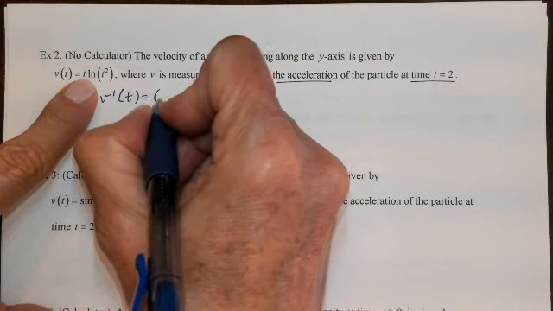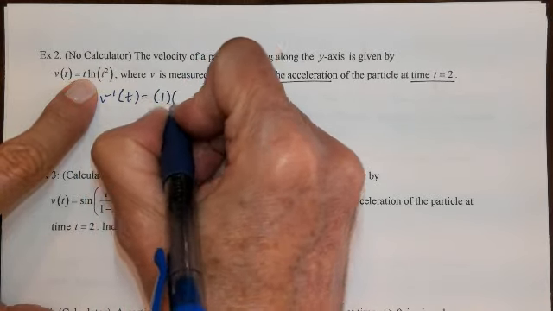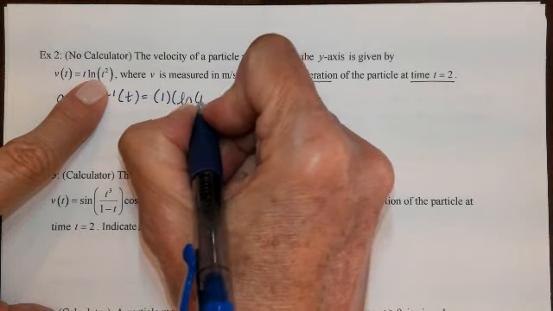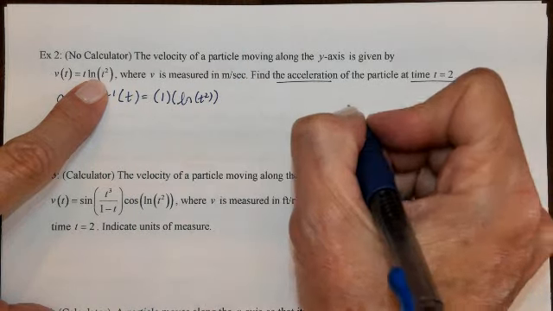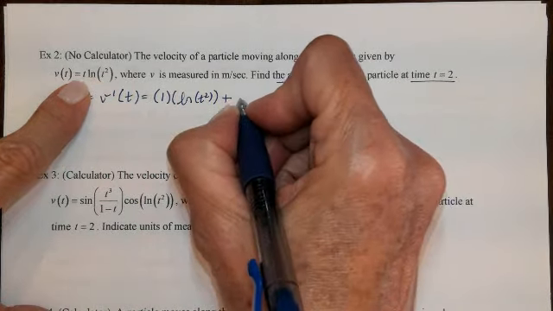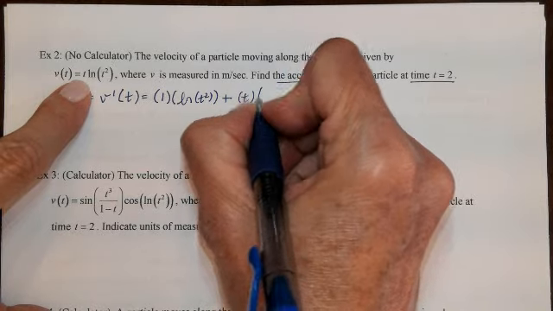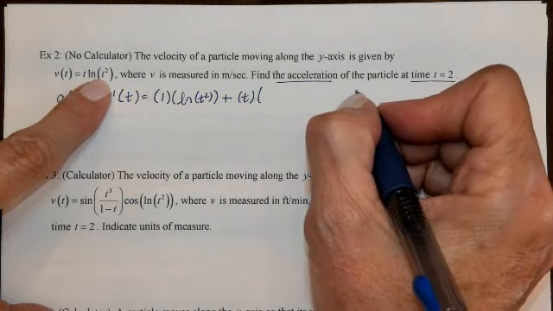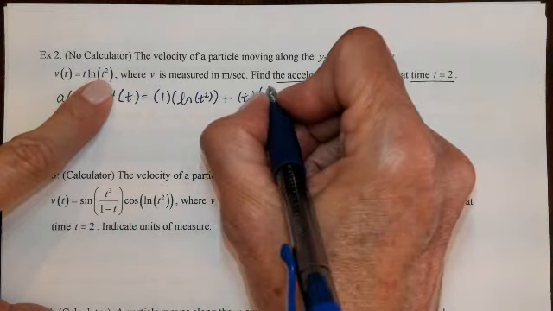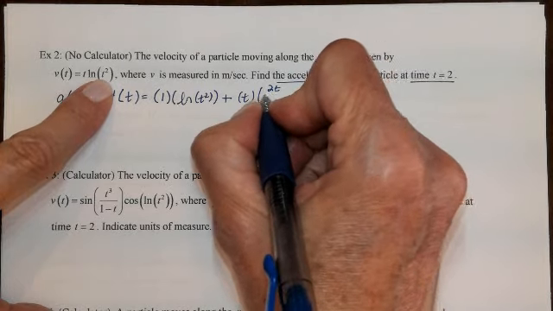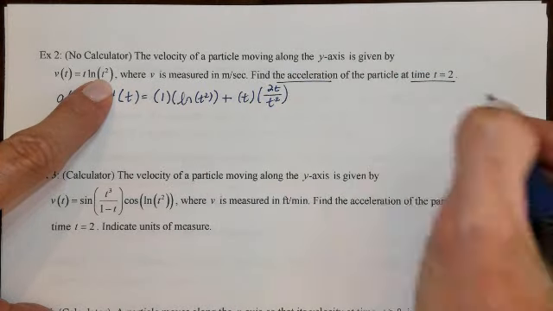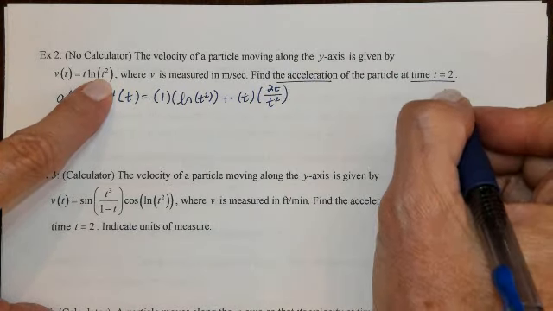So I'm going to take the derivative of t times natural log of t squared. Keep natural log of t squared alone the same, plus now I'm going to leave t alone and take the derivative of natural log of t squared. That is u prime, 2t, over u, t squared. Okay?